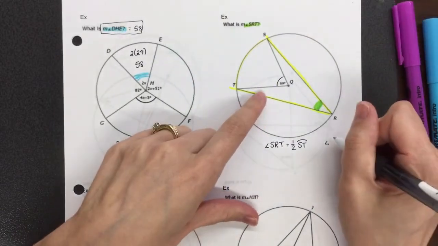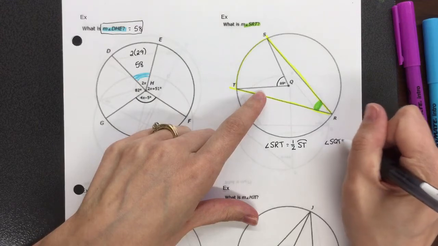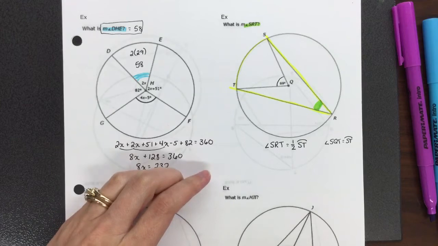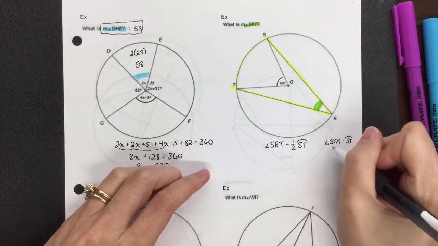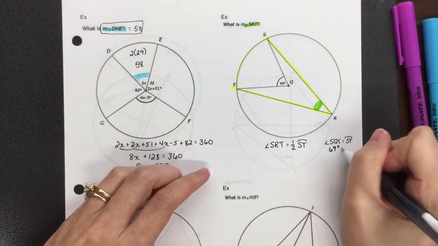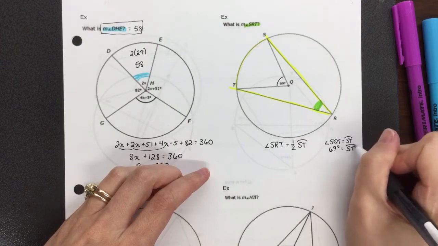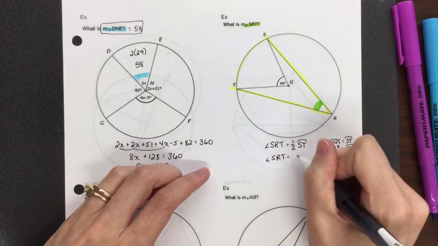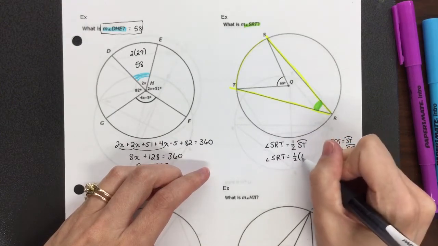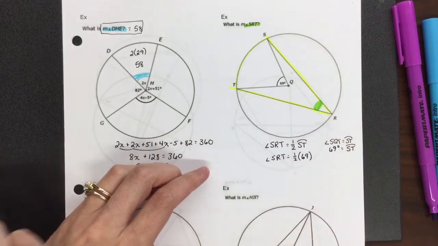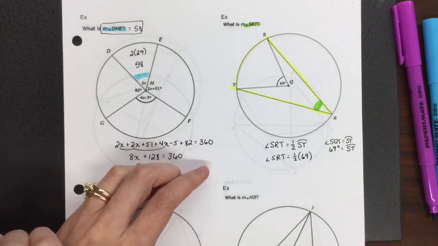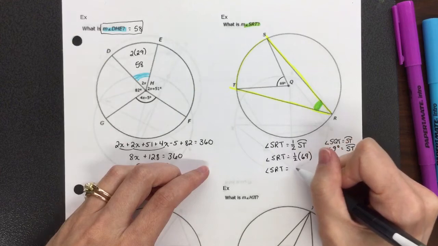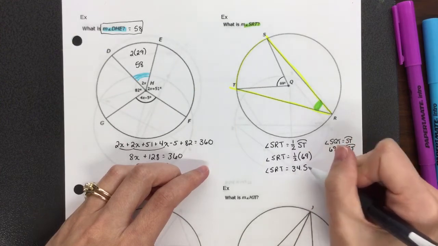So here we've got angle SQT, so that angle is going to be equal to the arc that we need, ST. So angle SQT is 69 degrees, and so that's going to give us our measure of arc ST. So angle SRT is going to be equal to 1/2 times 69. So the angle of SRT is equal to 34.5.